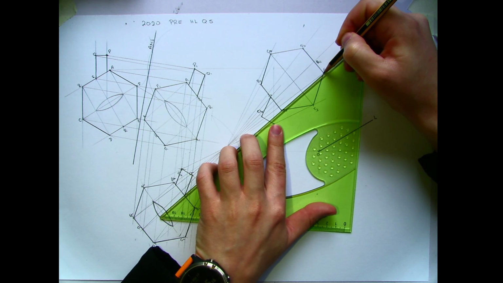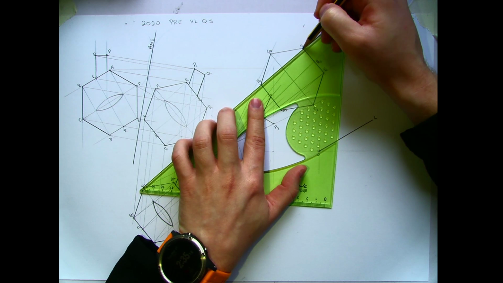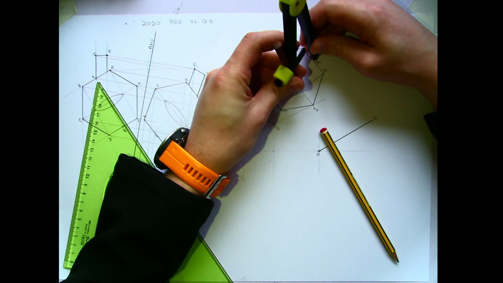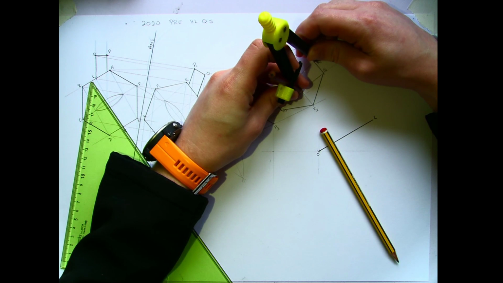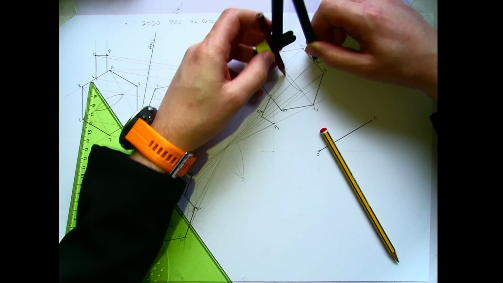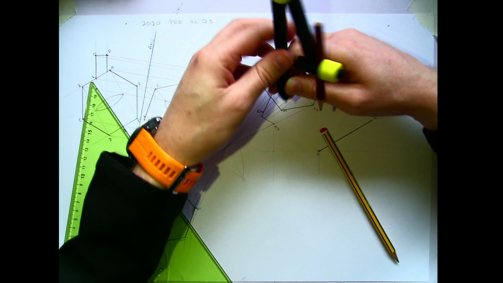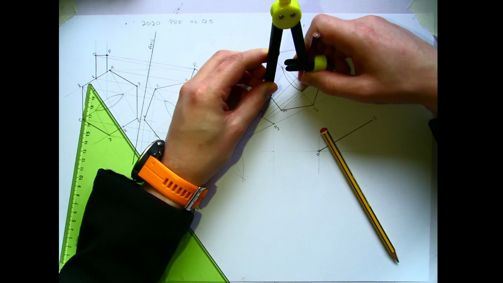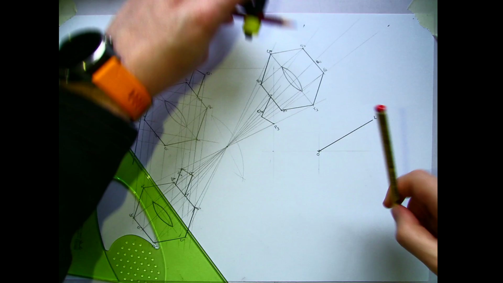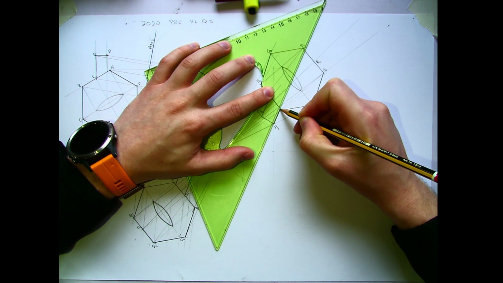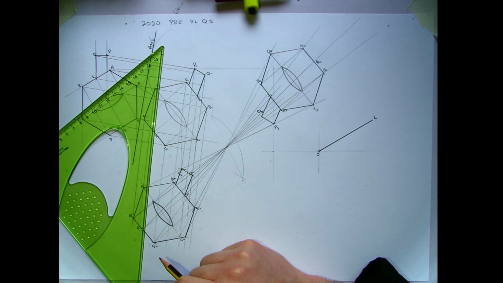These two are also joined together, here and here, giving me my arc for the center, starting at this point. And same on the opposite side. This point joins up, and that again gives me the final part of that there.